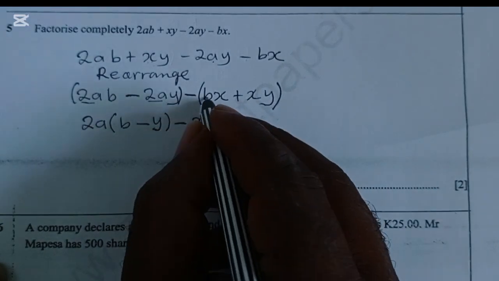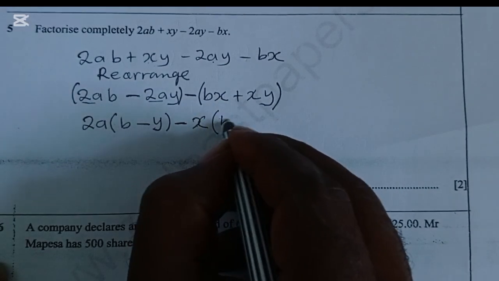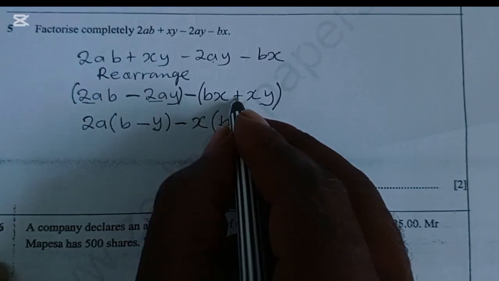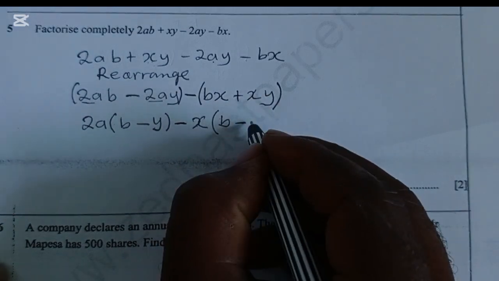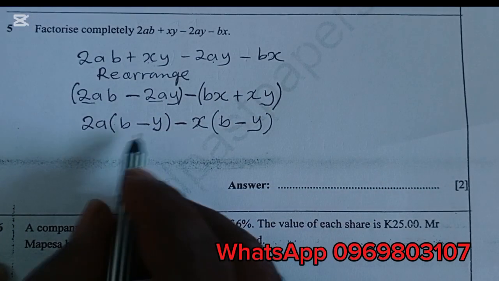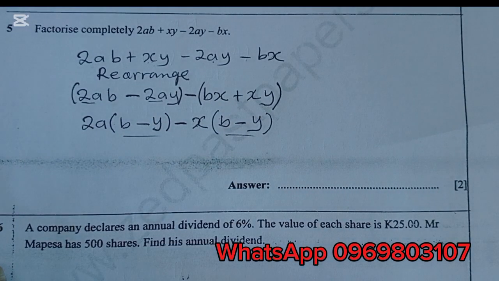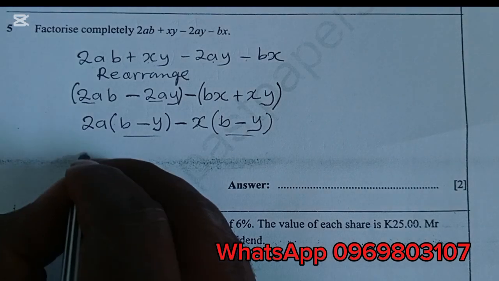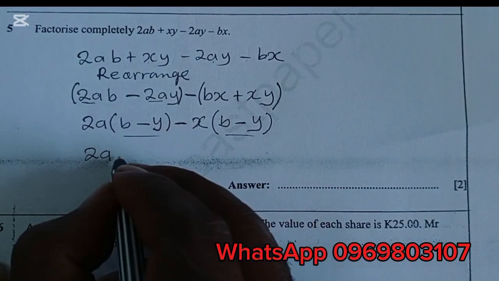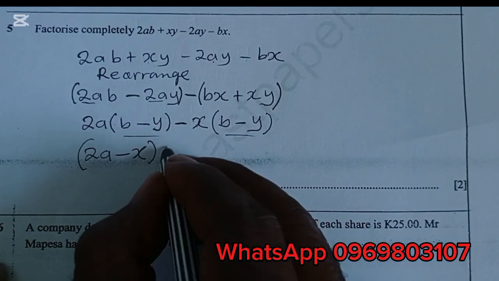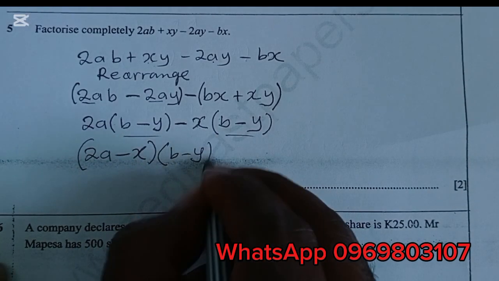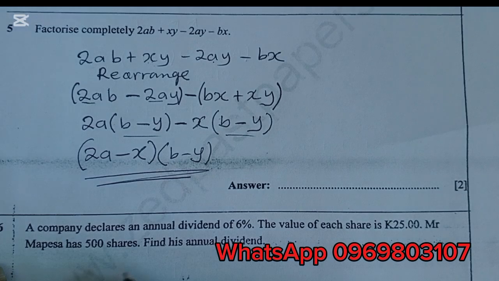So x into bx is b. Negative into positive is negative. x into xy is y. So have you seen now these are the same? So I'll say 2a minus x. Then I'll just take one pair, which is b minus y.